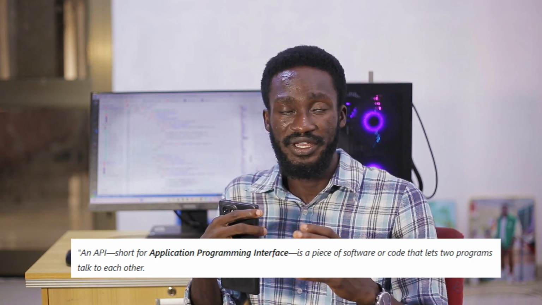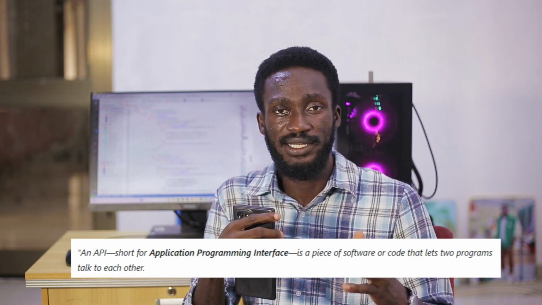Simple. So normally, in situations where you have two different software being able to communicate with each other, that is what we call what? API. So just take it this way. Like you get to the restaurant, we have waiters there. You give them your request.